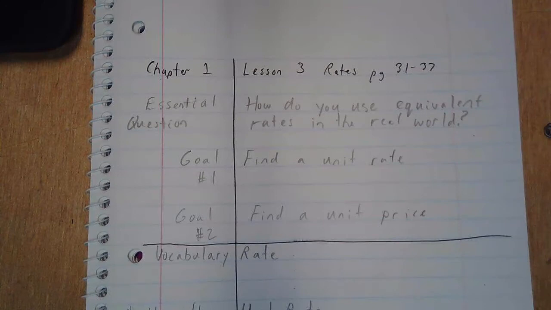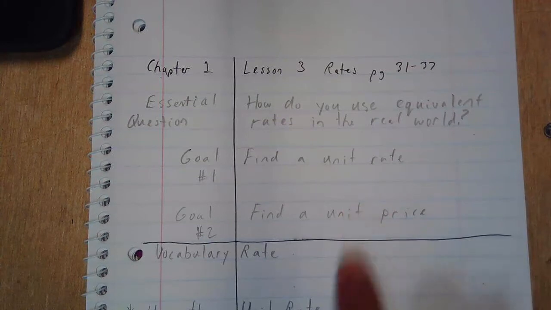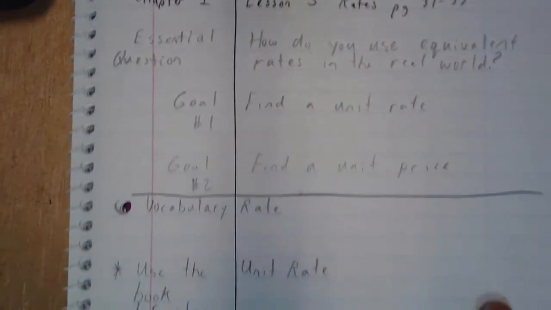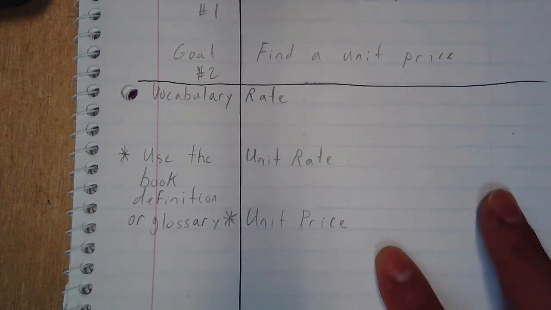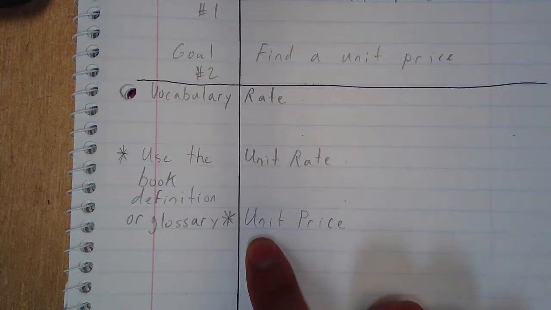Okay. There are 2 goals for this lesson. The first one is to find a unit rate, and the second one is to find a unit price. Remember, guys, I'm copying this right out of the book. So if you can't read my writing, I know it's not the best of writings, but it's okay, I guess. It's not too bad. The vocabulary words for this lesson are the following. You have rate, unit rate, and then unit price.